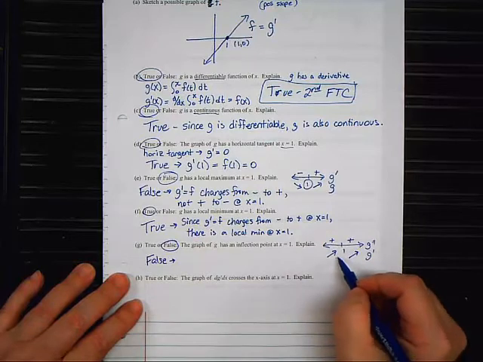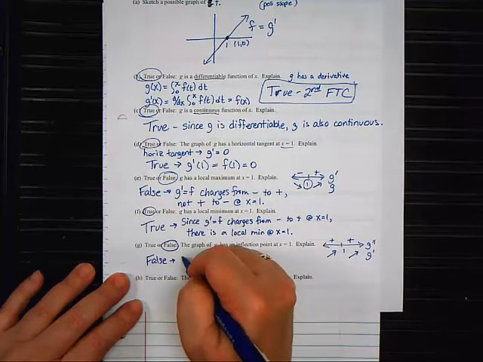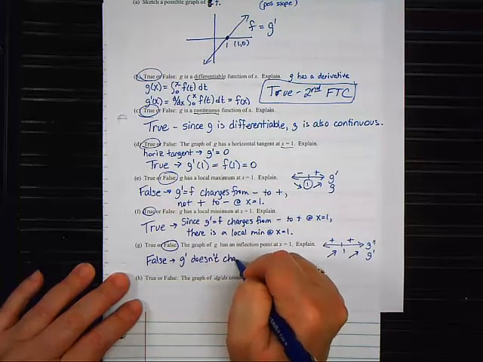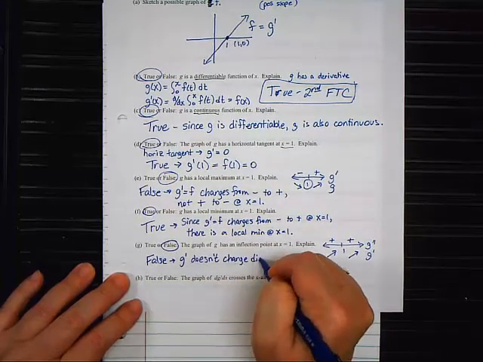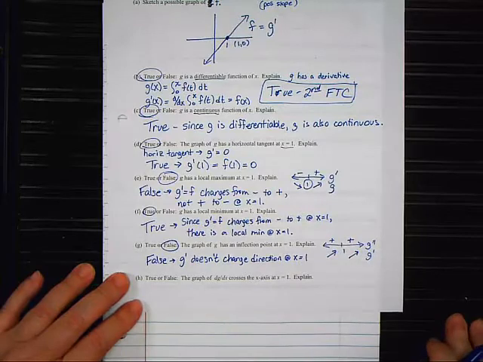Because G prime increases all the time, or you can say G prime doesn't change direction at x equals 1. That's why there is no inflection point.